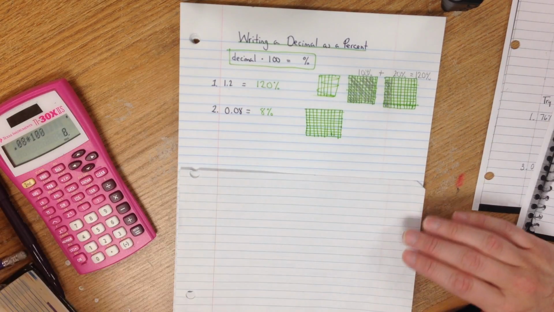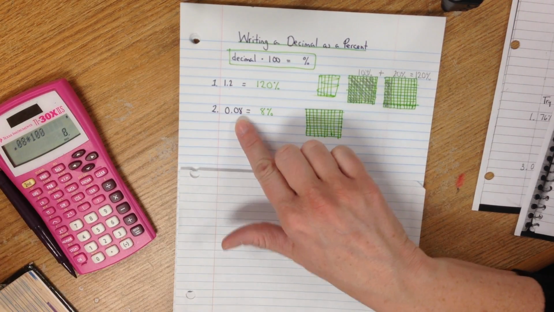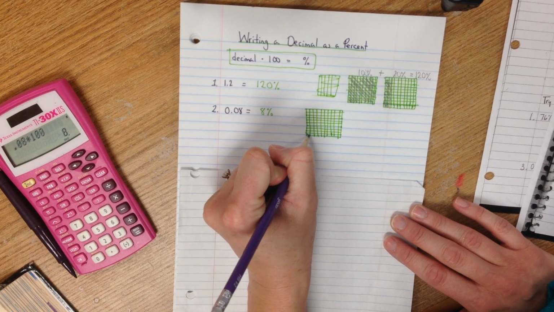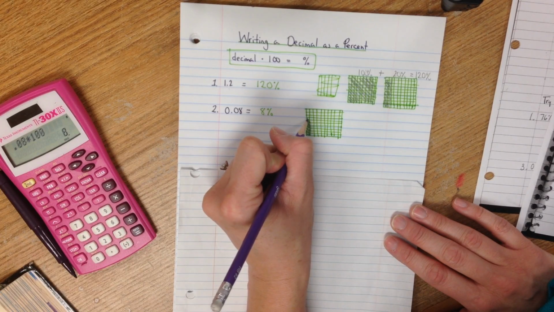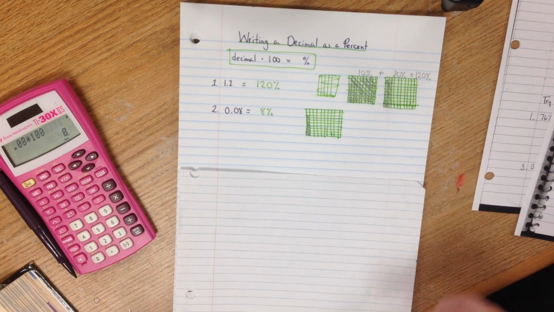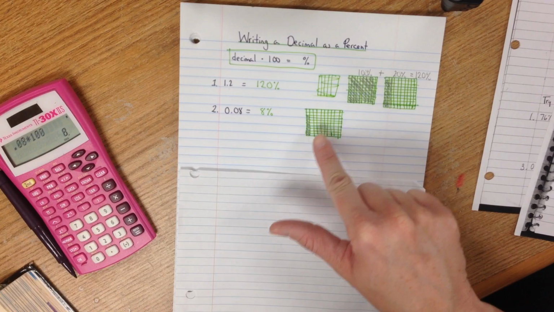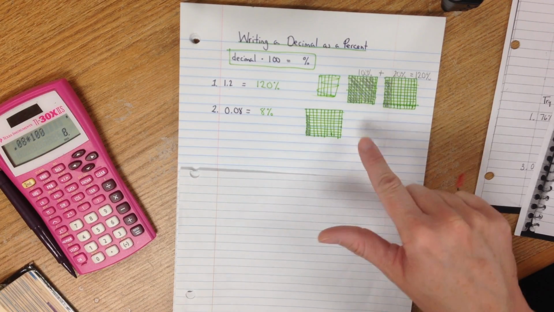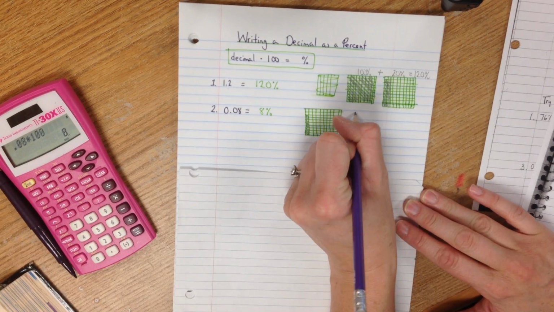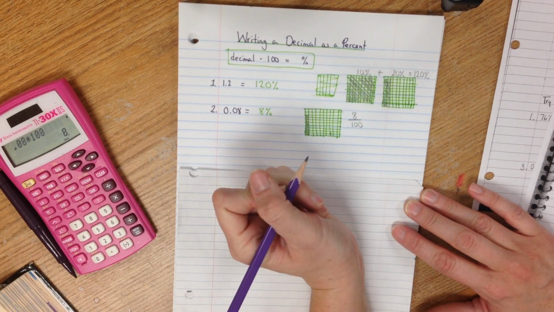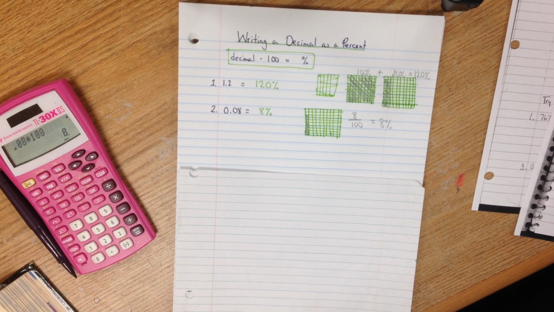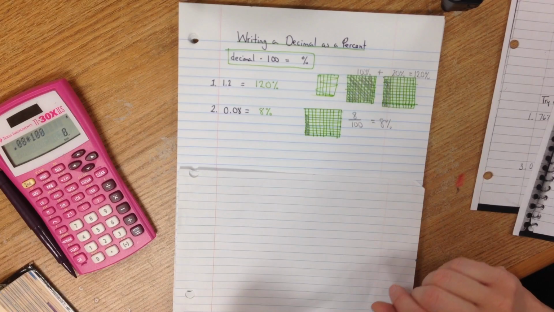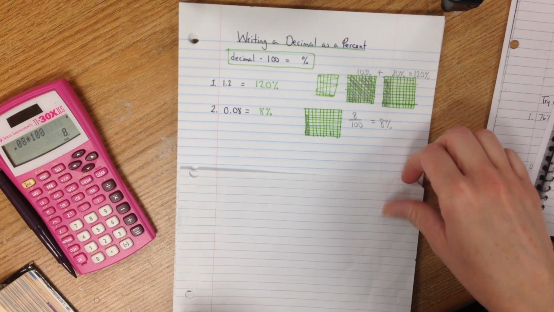Now, for this one, I have 8 hundredths. That means just 8 of these. 1, 2, 3, 4, 5, 6, 7. Just 8 of those are shaded in. And so I have 8 out of 100 shaded, which is the same as 8%. And so that is how you change a decimal to a percent. You multiply by 100, and that's just a little explanation of why it works.